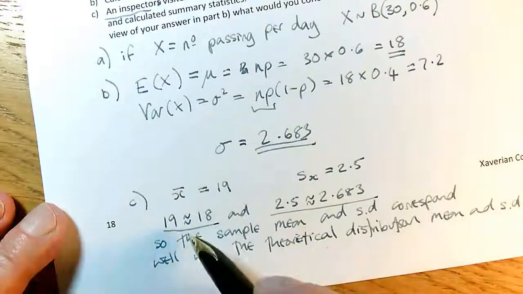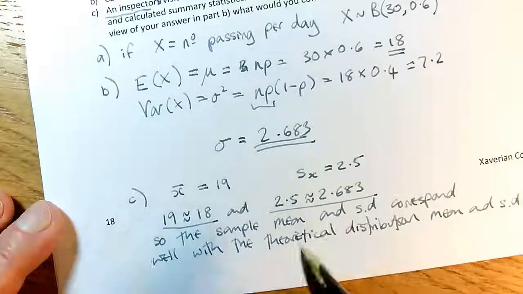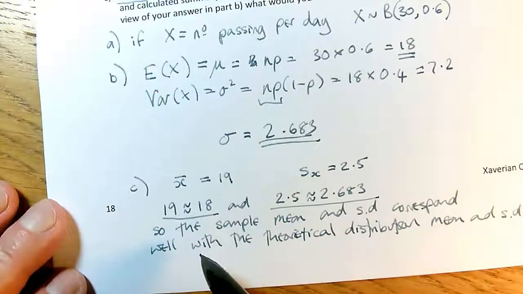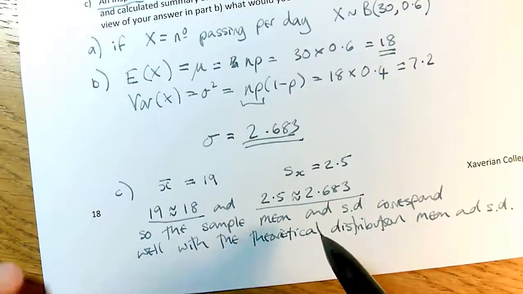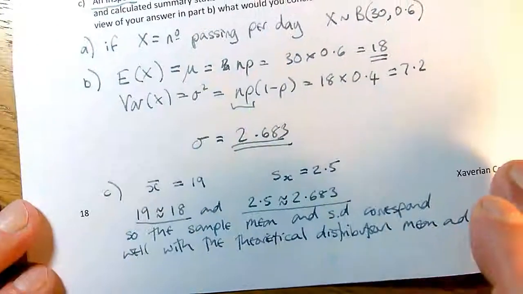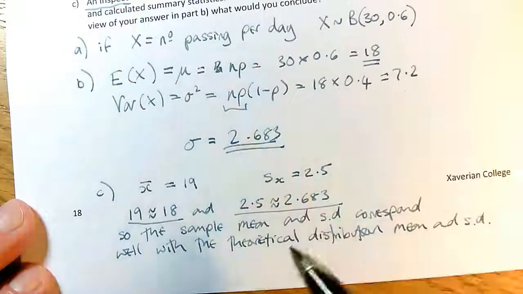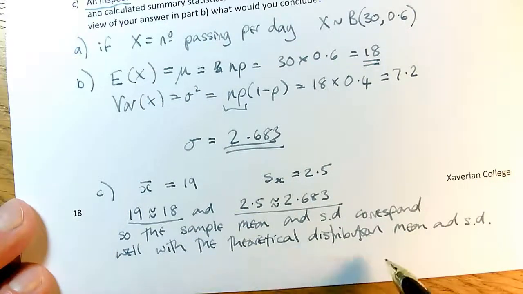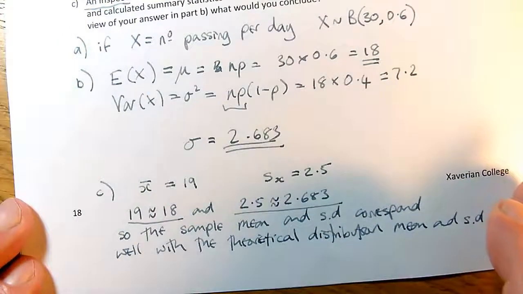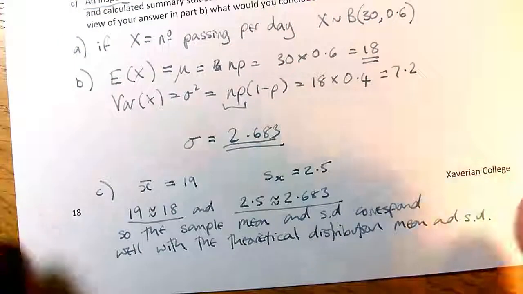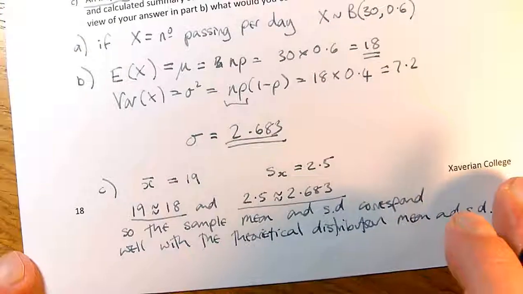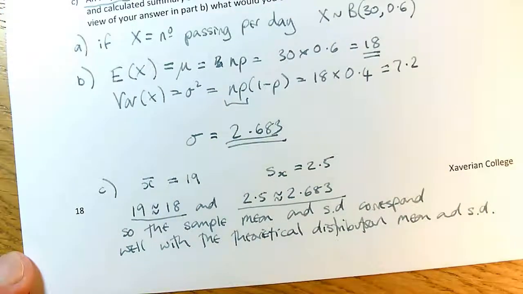So that line there that I've just underlined the parts of, you can't miss that out. But the comment is the sample mean and standard deviation correspond well with the theoretical distribution, the model I'm using for real life. The distribution mean and standard deviation match well with what was observed. So this is suggesting that the binomial model seems to work.